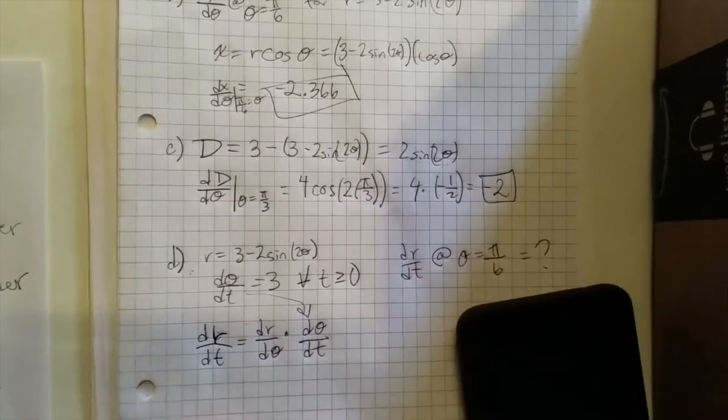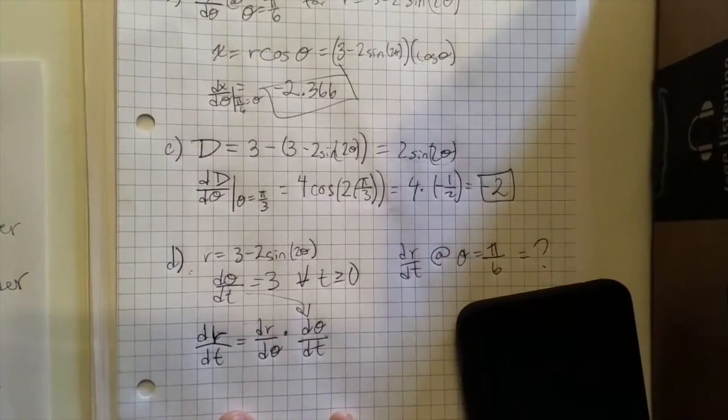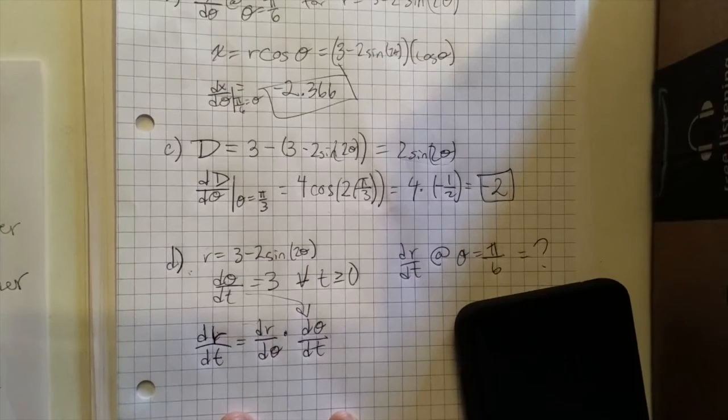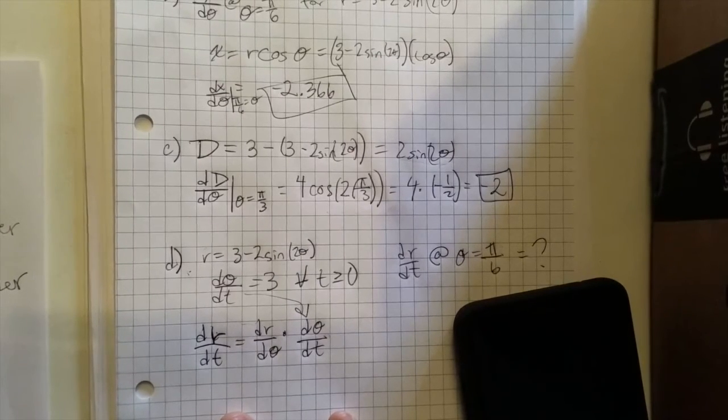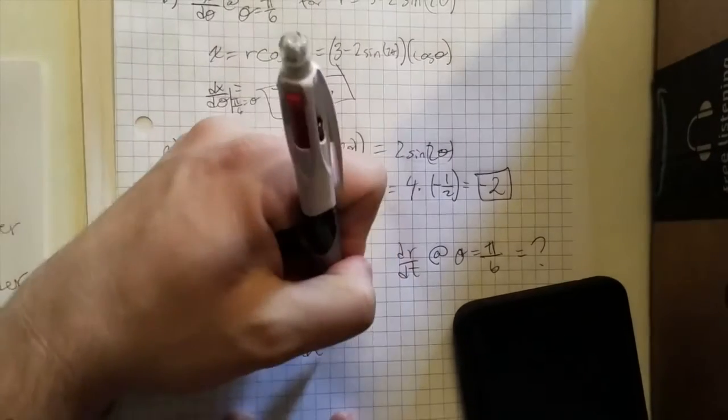So we can go ahead and plug these things in. I know that we're looking at pi over 6.